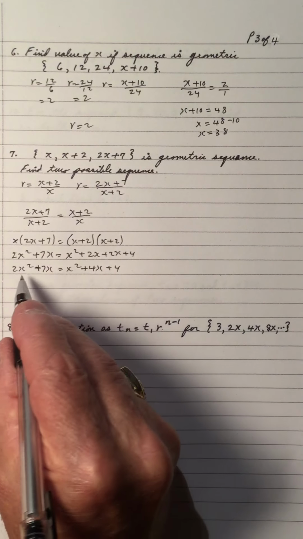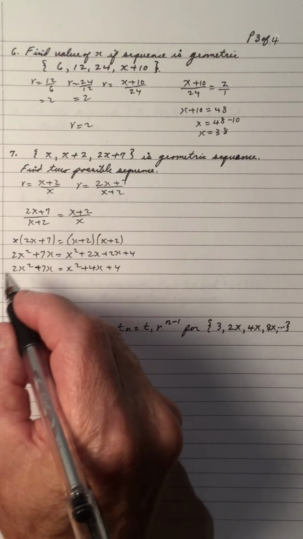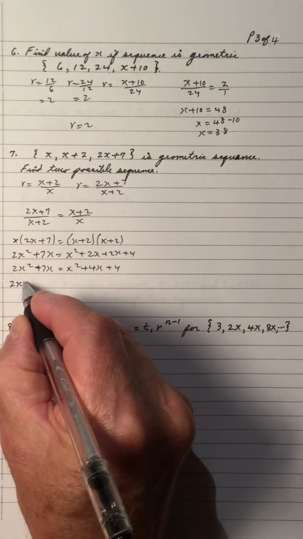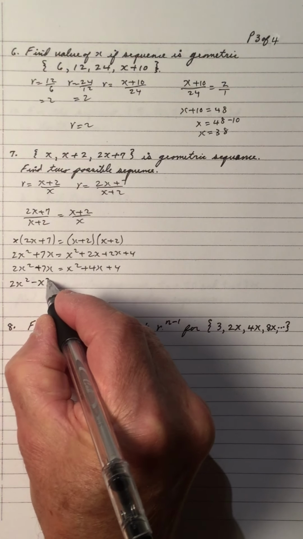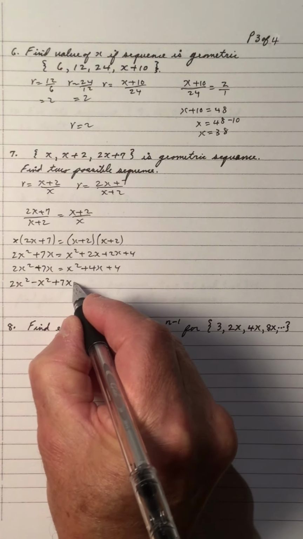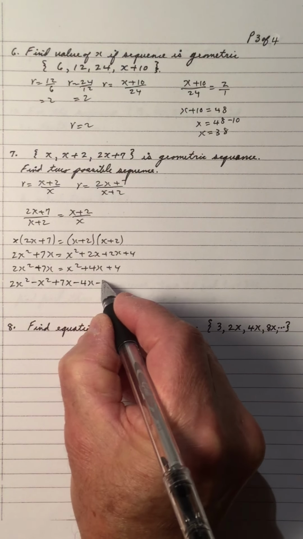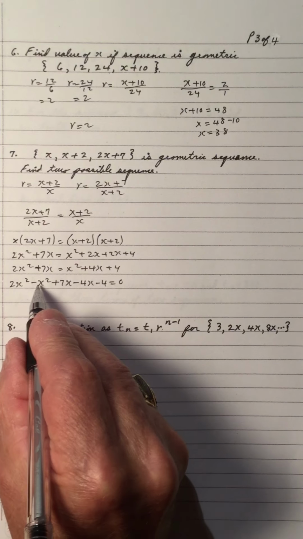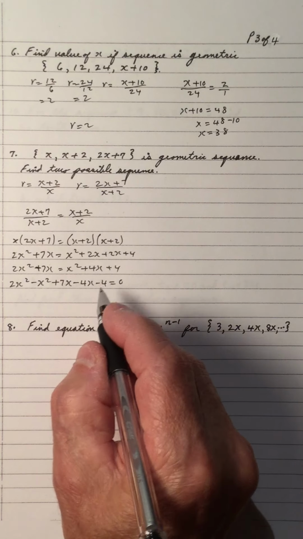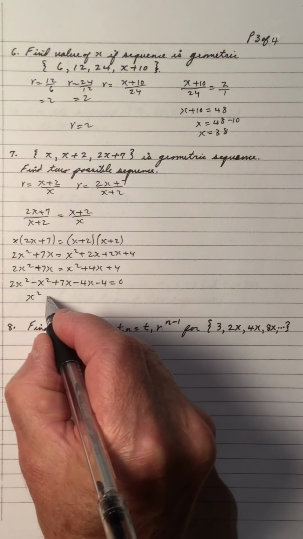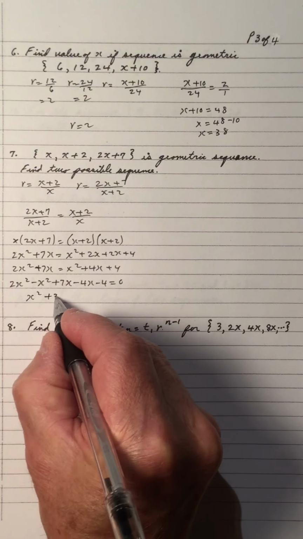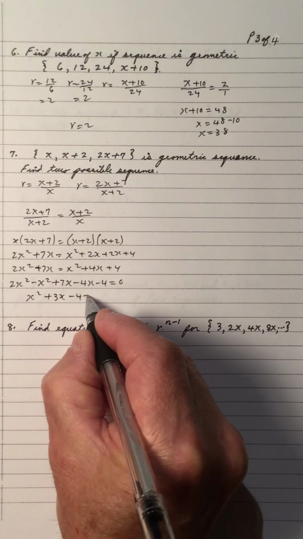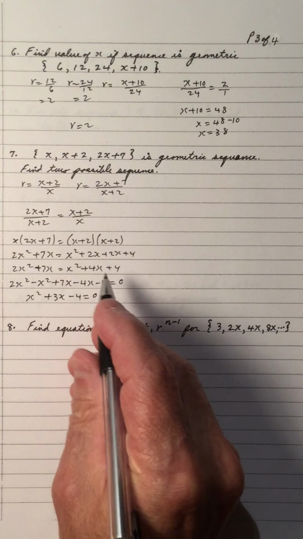This is a quadratic, so I'll move all terms to the left side in descending order. Done. And notice I put the x squared first, then the x's, then the constant. And so there's x squared plus 3x minus 4 equals 0.